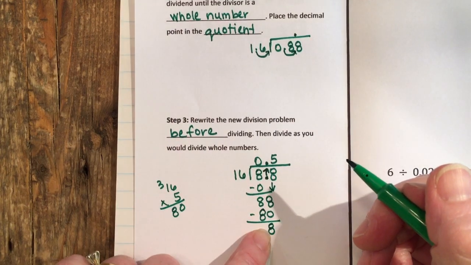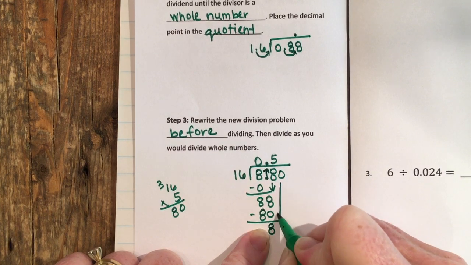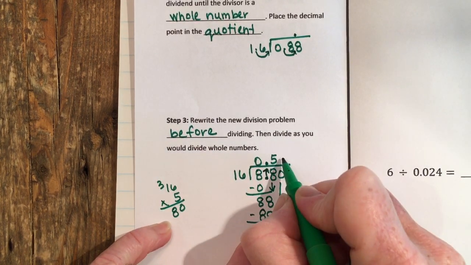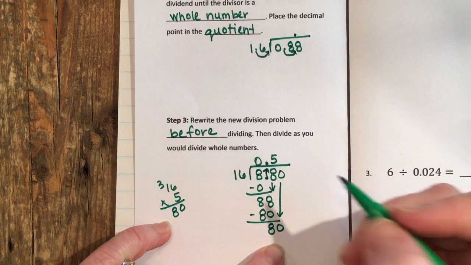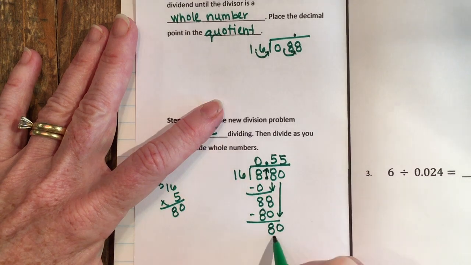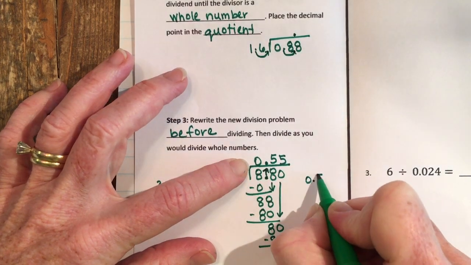All right, I have a remainder, so I need to keep going, which means I need to add a 0 here and bring it down. 16 will go into 80. We already know that. It would be 5 times. So the 5 goes above the last digit I dropped, which was 0. 5 times 16 is 80. When I subtract, I get 0, and now I can stop. So my answer here was 0.55.